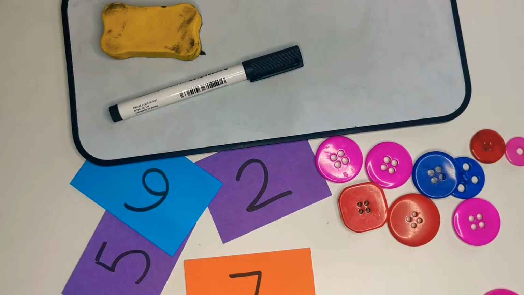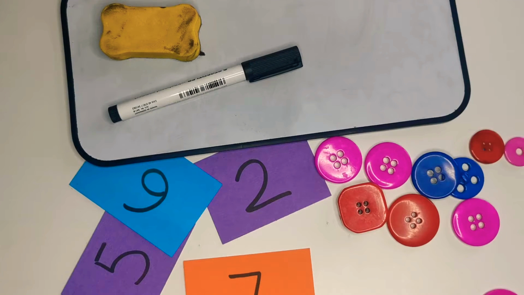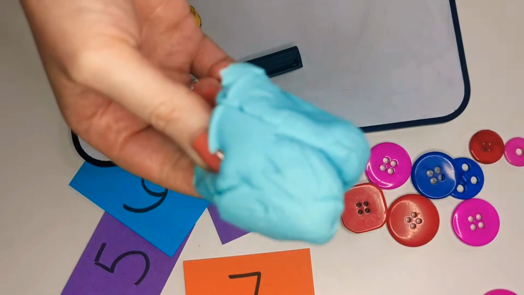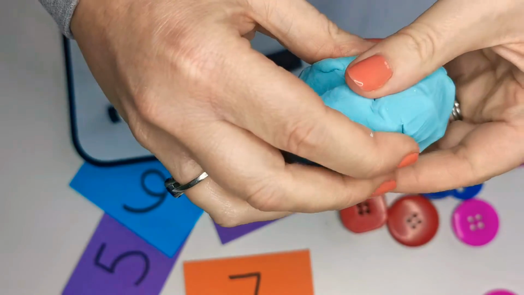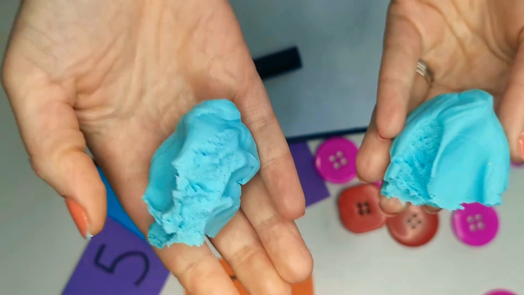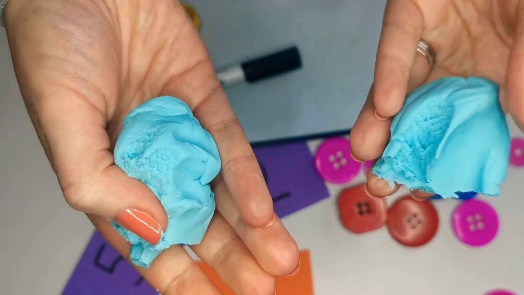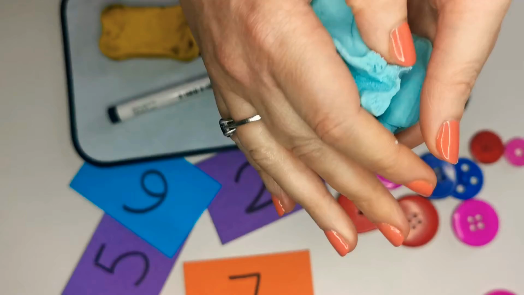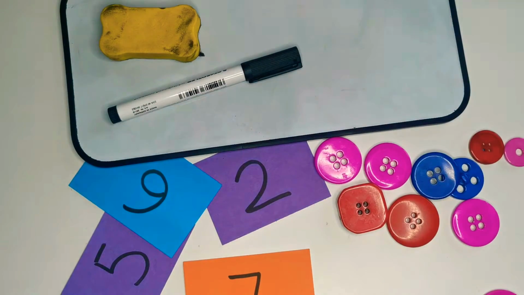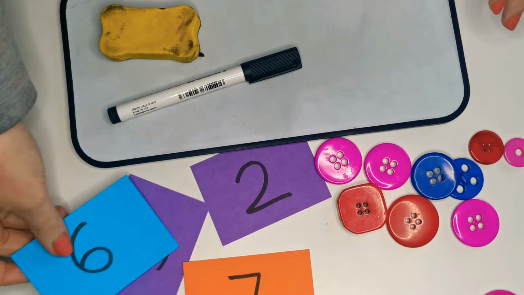We are now going to conduct an experiment. We are going to find out if it is possible to halve every single number. So we've already had a look at what halving is. We know that halving is splitting something, like this ball of Play-Doh, into two equal groups. 1, 2. There's the same amount in both groups, and that's how we find half, by making sure there's the same amount. So I wonder if we can halve all of these numbers.